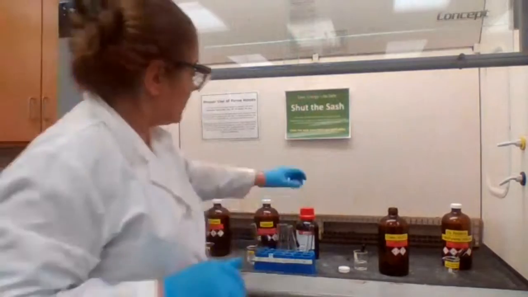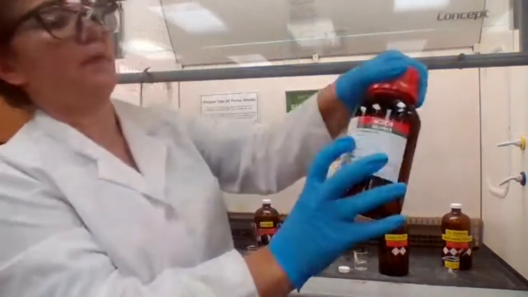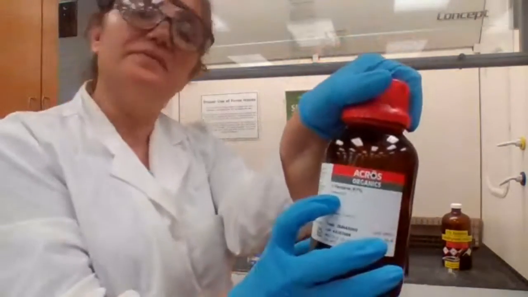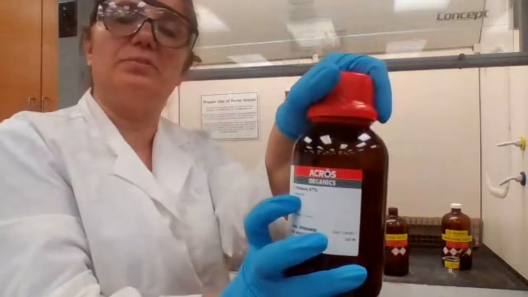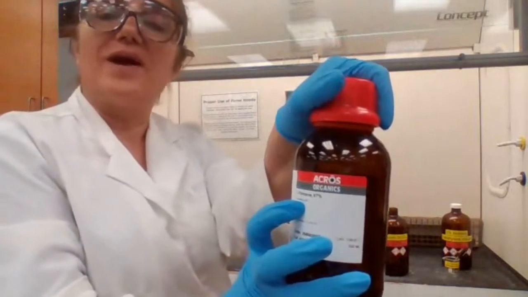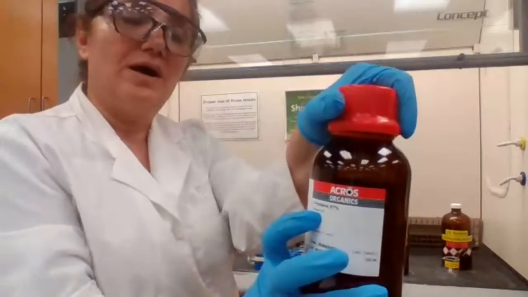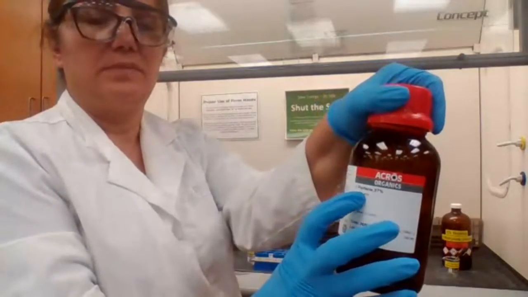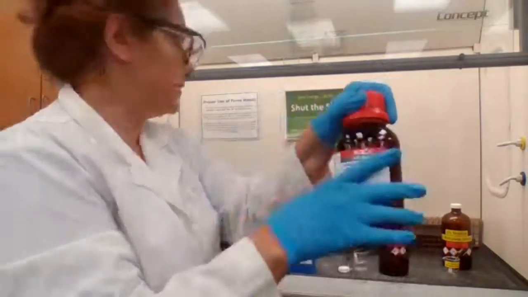Next compound that I'm going to test is 1-pentene, which is the unsaturated hydrocarbon. Again, 5 drops of the hydrocarbon, 1 milliliter of sulfuric acid.